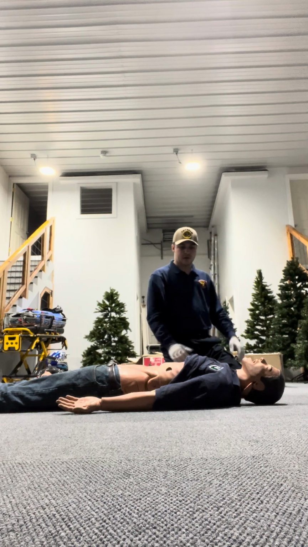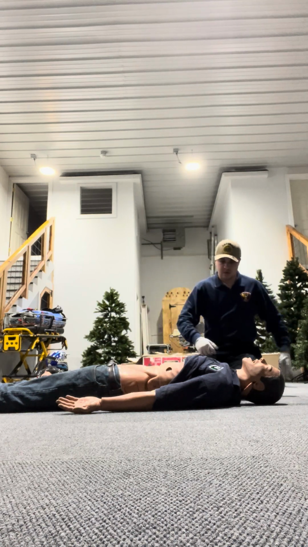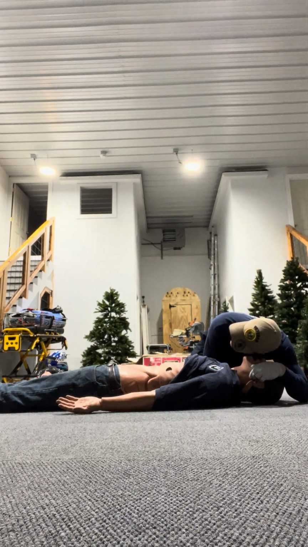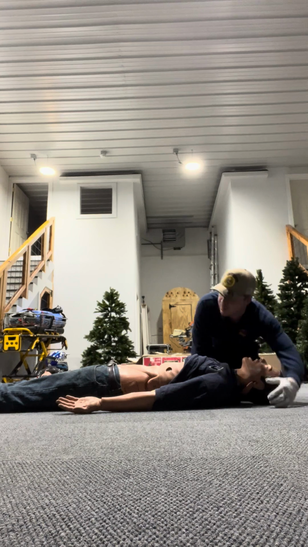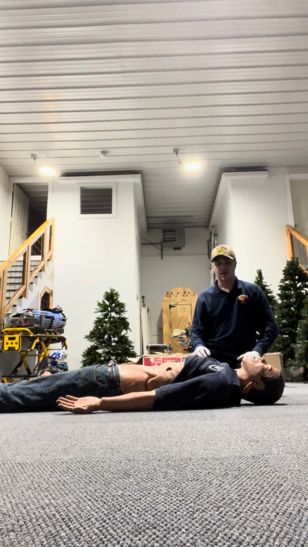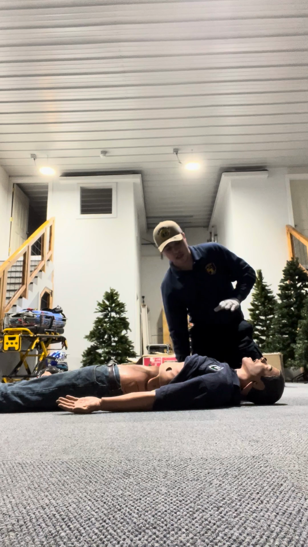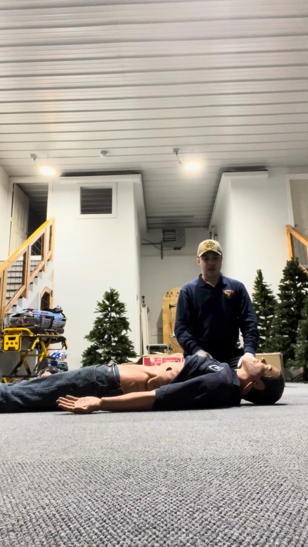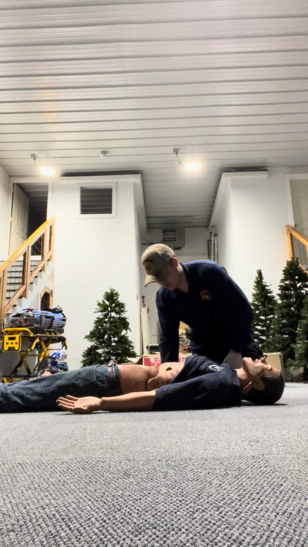So now we are going to assess his breathing. We're gonna jaw thrust maneuver this time. Look, listen, feel. His breaths are shallow and rapid. So at this point, we are going to insert an OPA and an NPA. And we know his breathing is shallow and rapid, so we are going to BVM him with 15 liters of oxygen and about 12 to 20 respirations per minute. So now that we've bagged him, we're gonna move on to circulation.